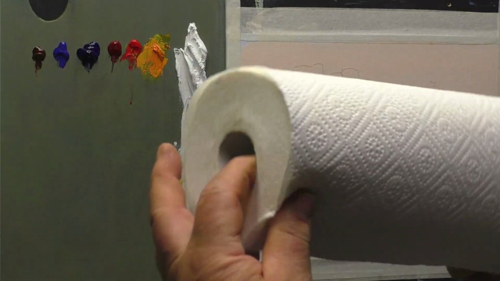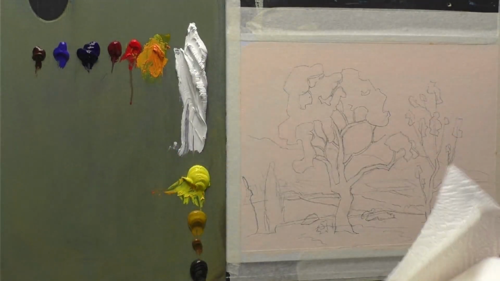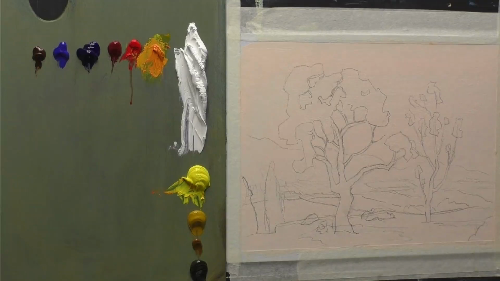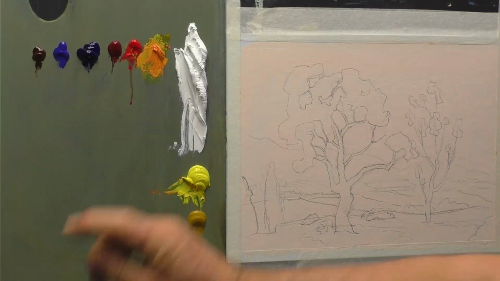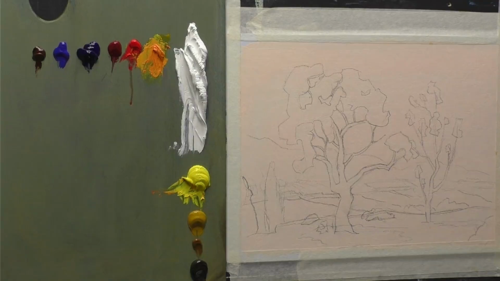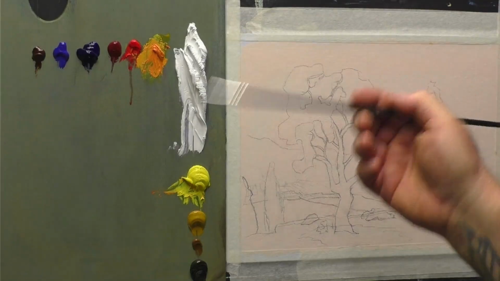Okay, so in one hand I will have a paper towel. I don't always wear gloves, it depends. And we will start with the tree, as I said. And I will have for sure 2 brushes that I'm going to take as far as I can. So we'll have 2 brushes, one for the light, one for the dark. So I will start with the dark, and for that I will take this brush.